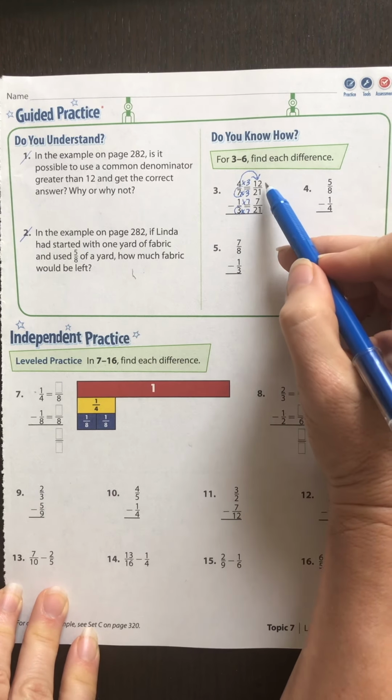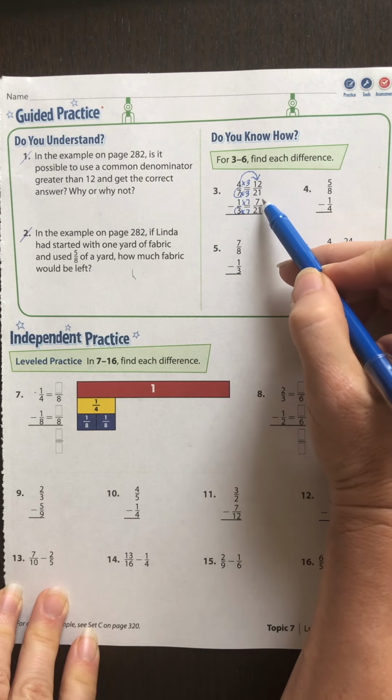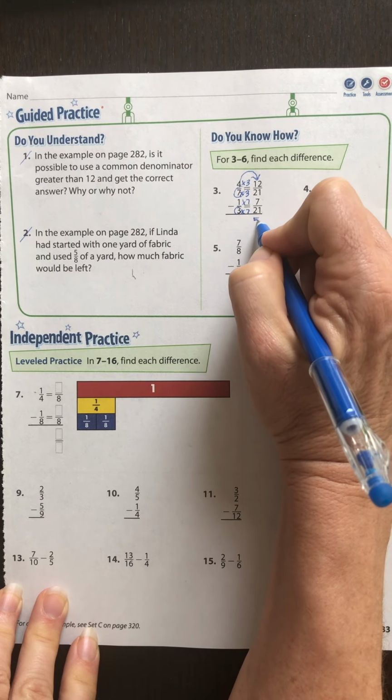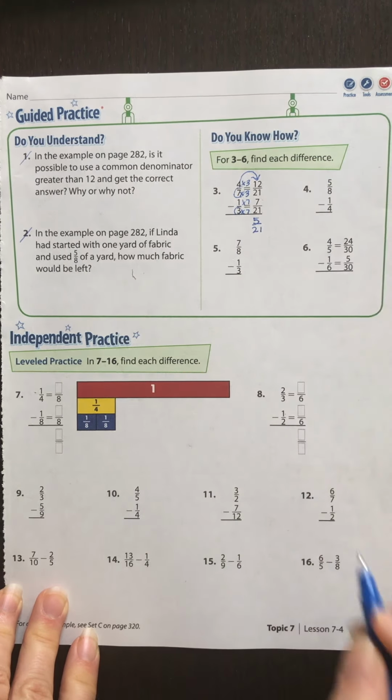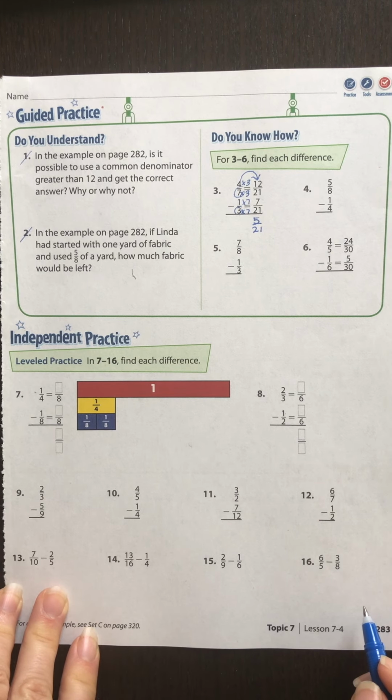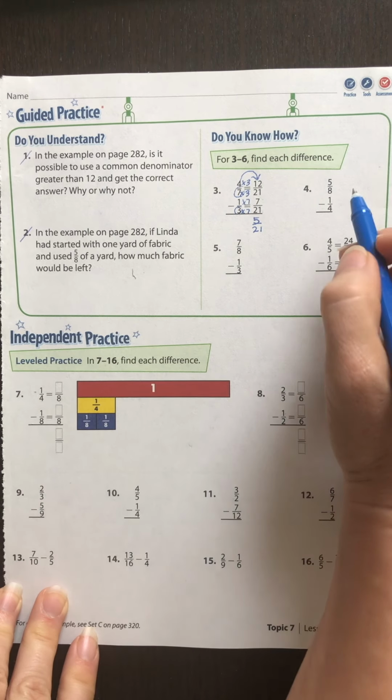Now when we subtract, we look at the numerators. 12 take away 7 is 5. And our common denominator 21 remains the same. So that's how we subtract those fractions.